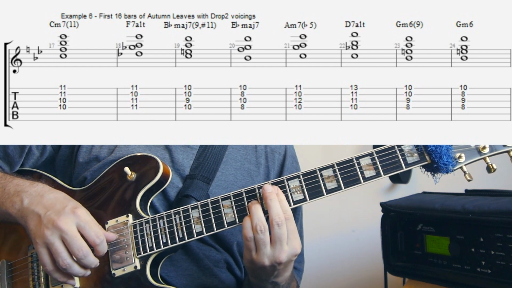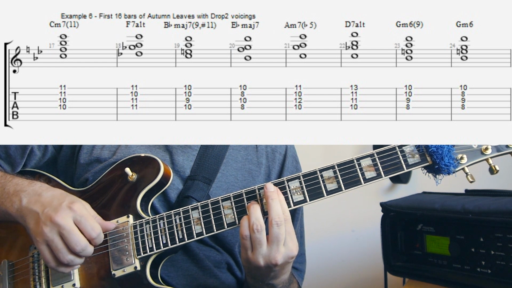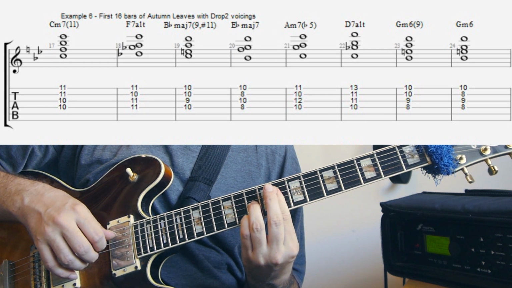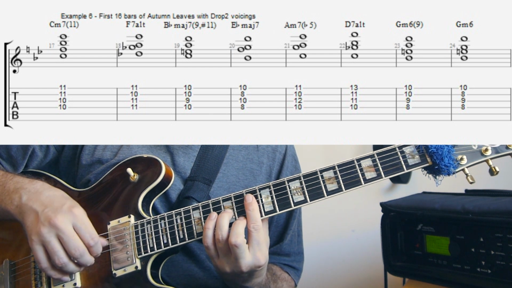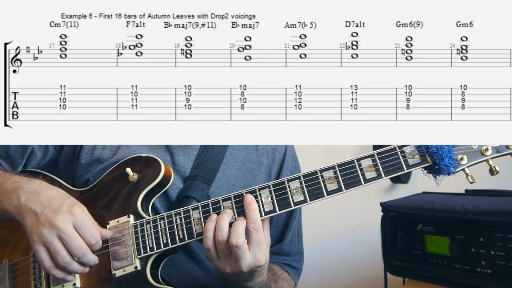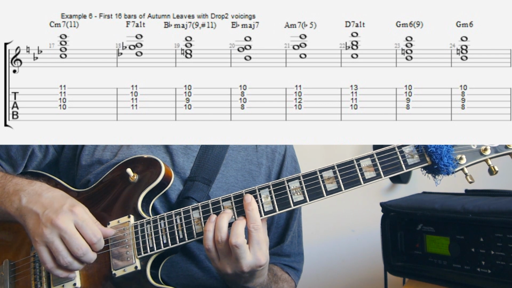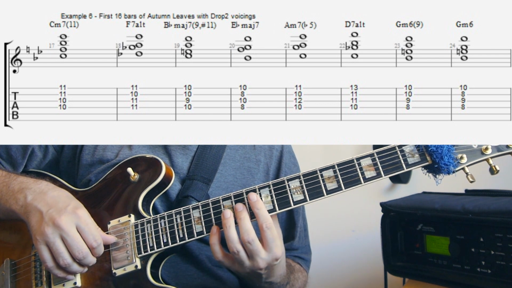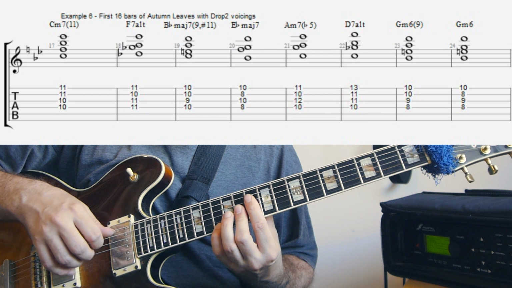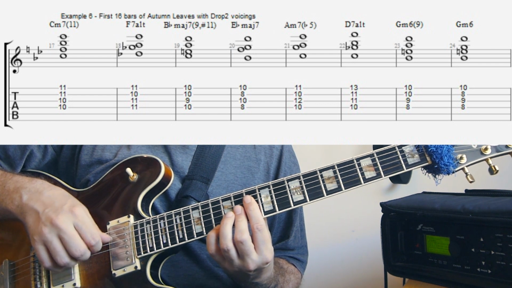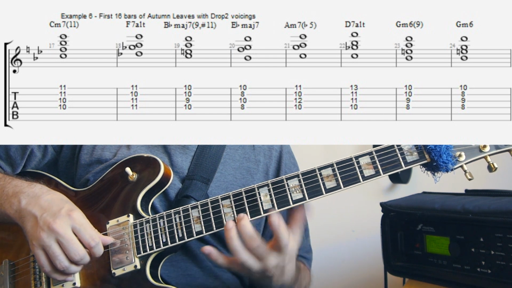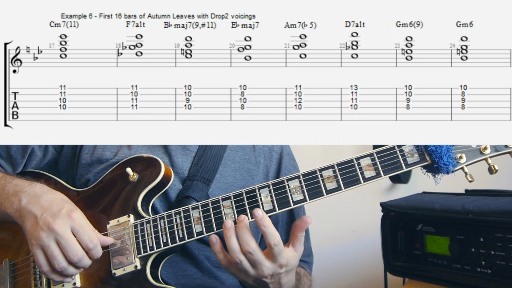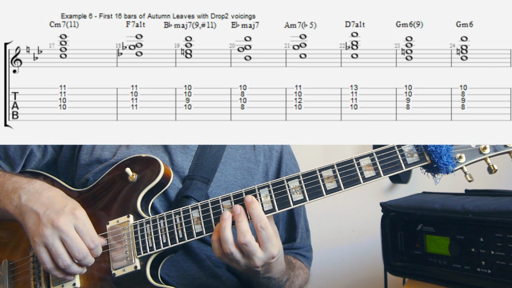The E flat major 7 is just the G minor voicing, so nothing's happening really. The same is the case with the A half diminished. The D7 altered is, so we have our C half diminished voicing here, and then instead of the flat 9, the E flat, I'm playing the sharp 9.